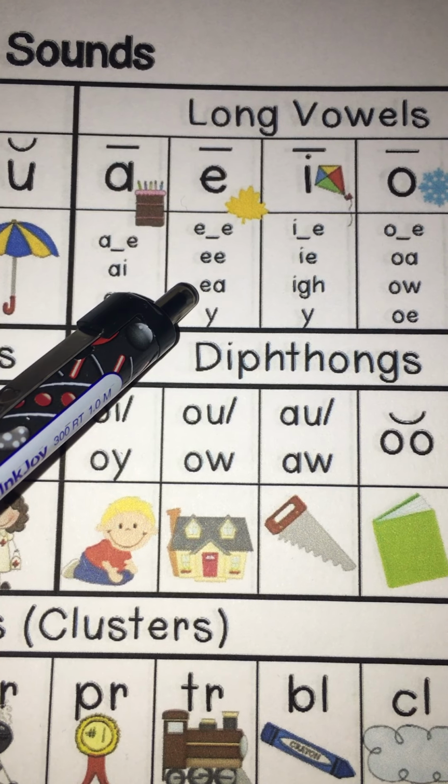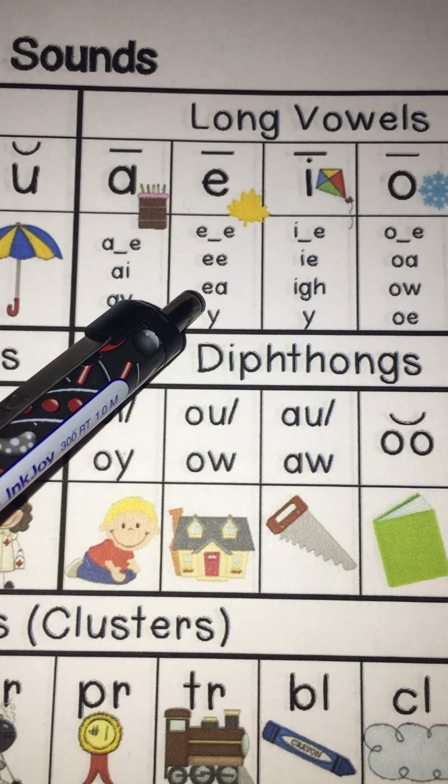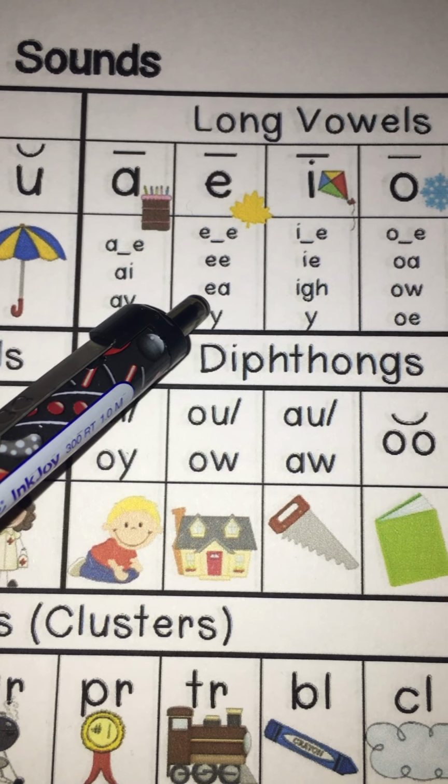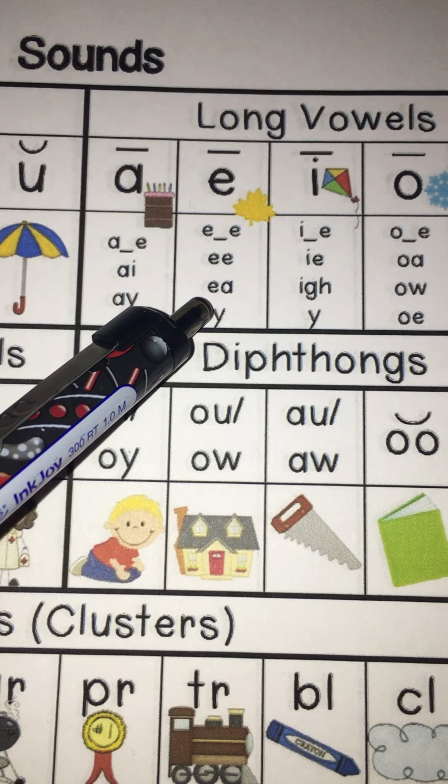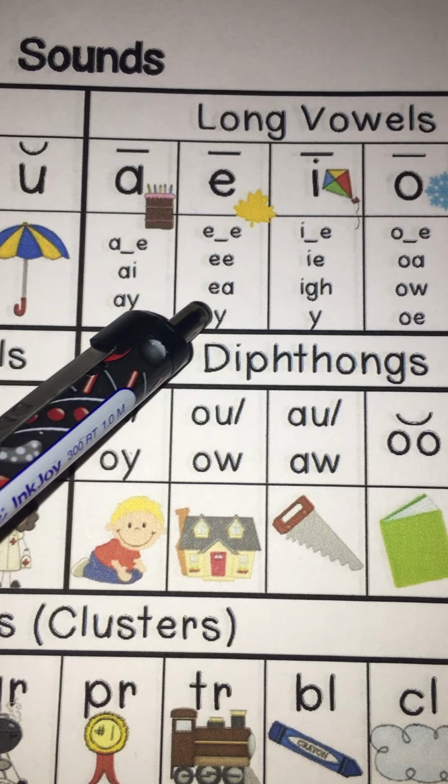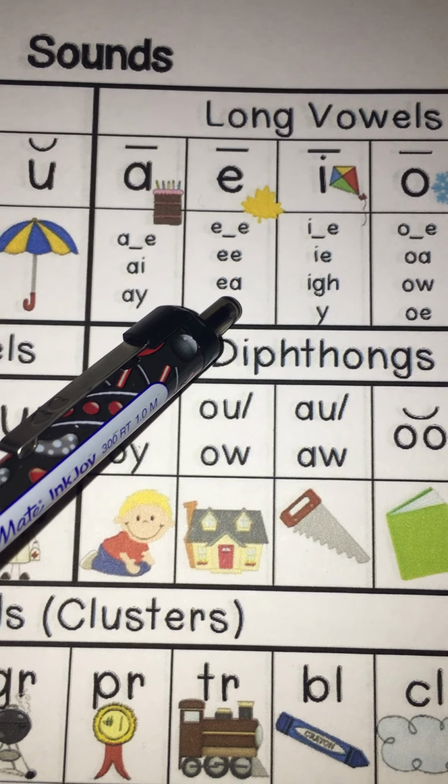One exception to EA is that it will not always say e. There are some exceptions, like in the word bread. The word bread, even though it has this vowel team, does not say e. Okay.